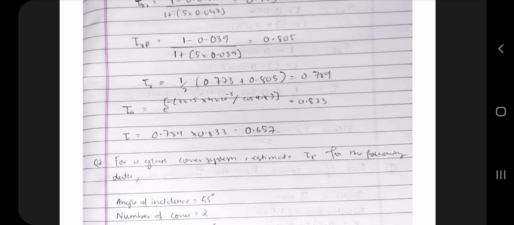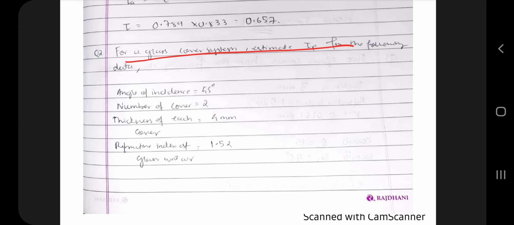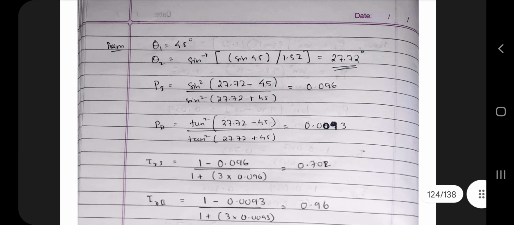Once you write it in practice and go through the pages which I told you, you will easily get to know what to do. Then we have the glass cover system. How to do this one? The same type of question is present here.